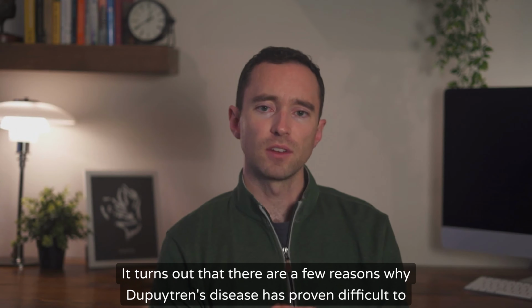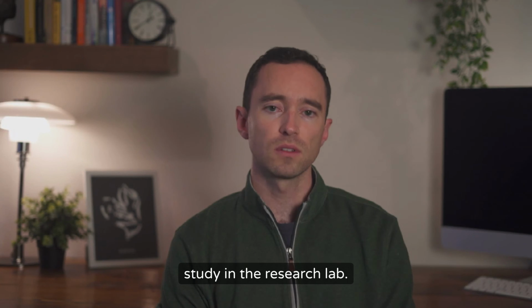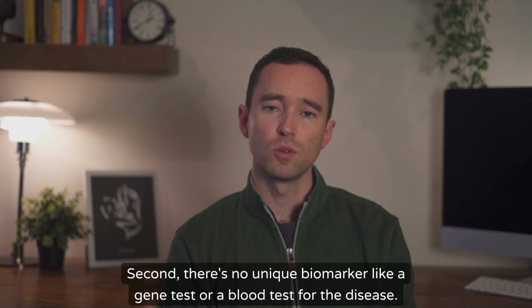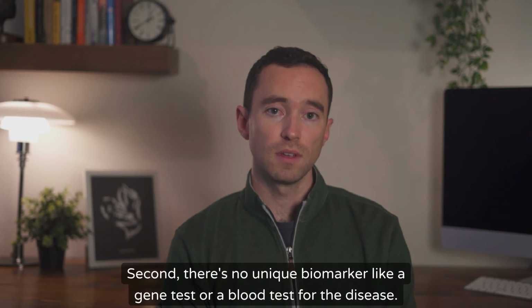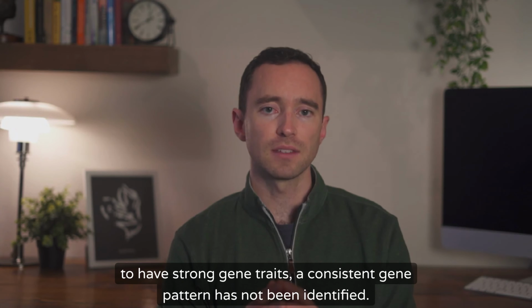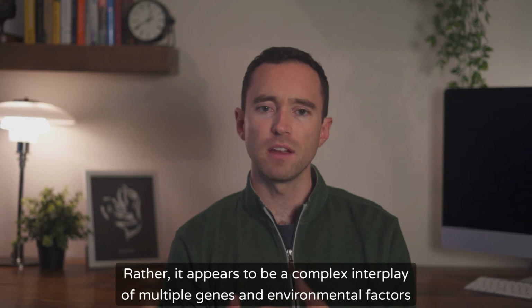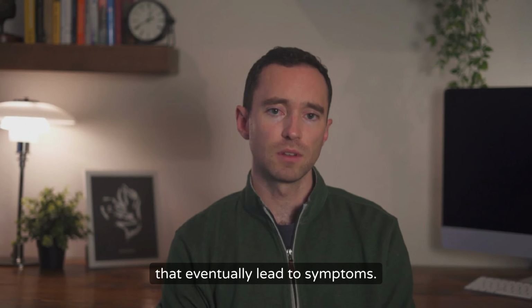It turns out that there are a few reasons why Dupuytren's disease has proven difficult to study in the research lab. First, there's no good animal model on which to base experiments. Second, there's no unique biomarker like a gene test or a blood test for the disease. And while it appears to have strong gene traits, a consistent gene pattern has not been identified. Rather, it appears to be a complex interplay of multiple genes and environmental factors that eventually lead to symptoms.